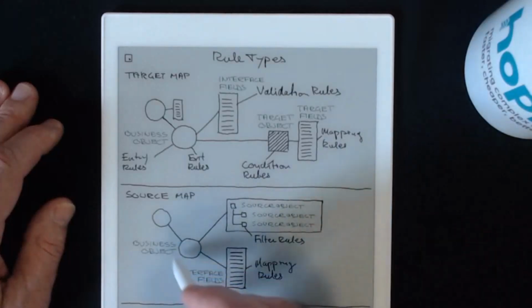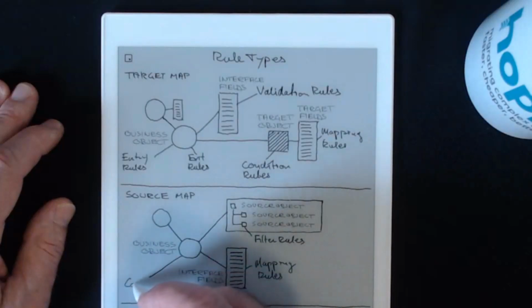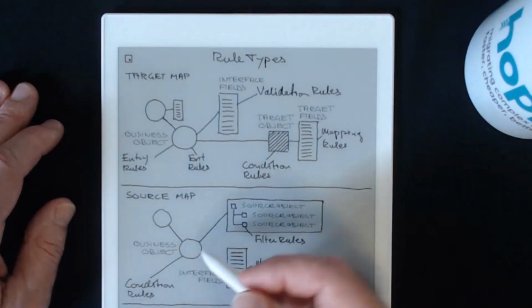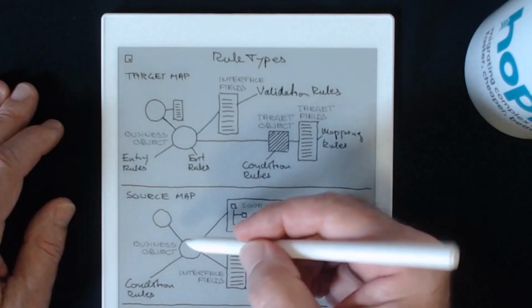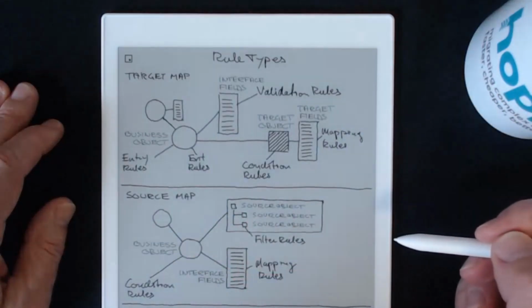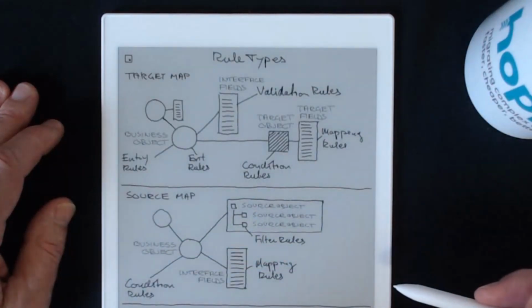Finally, for child business objects, we have condition rules as well. And if a condition rule returns false, this business object is not going to be created by the source map and is not going to be sent to the target map. So these are the rules specific to the source map.